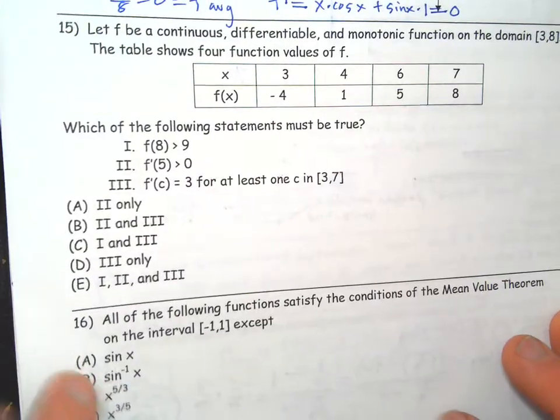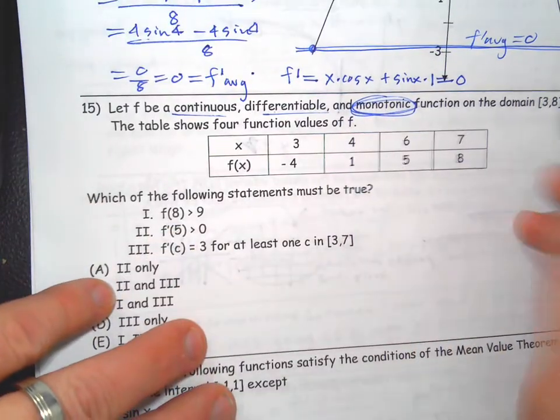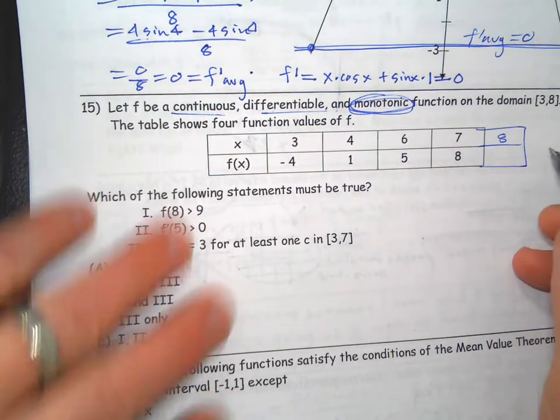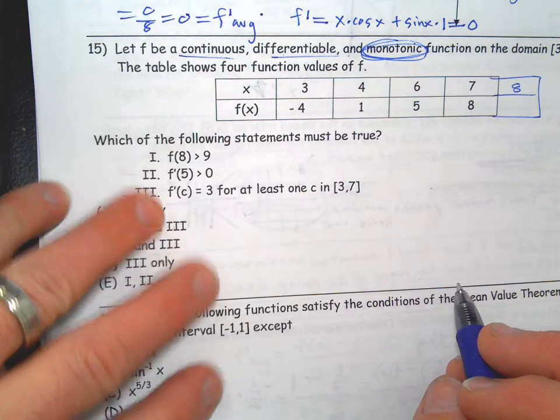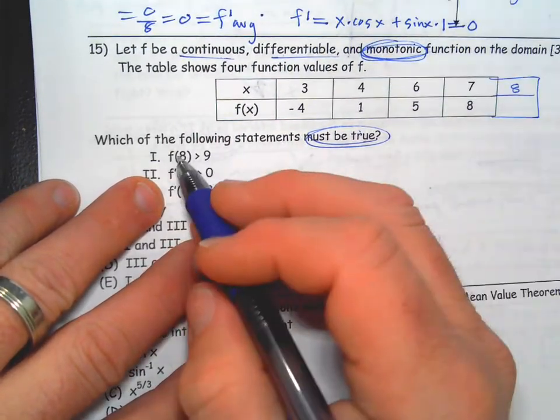Okay. 15, let F be continuous, differentiable, and monotonic. Okay, that means it passes horizontal from 3 to 8. So there's another point here that they didn't give you. Table shows 4 function values. Which of the following statements must be true? That f of 8 is bigger than 9.